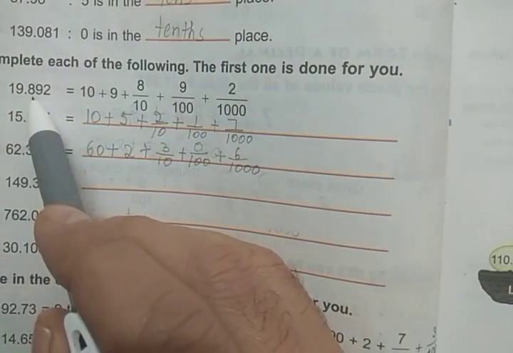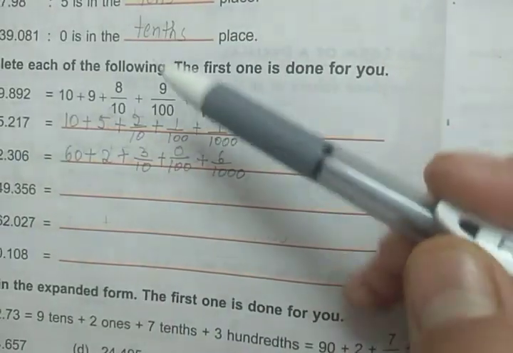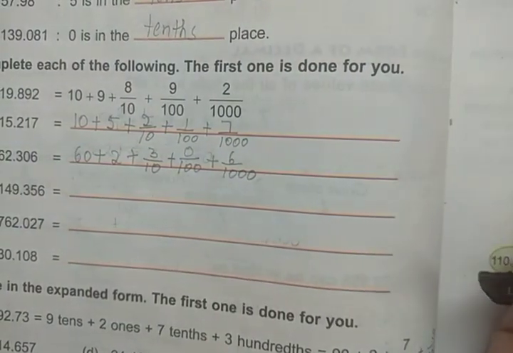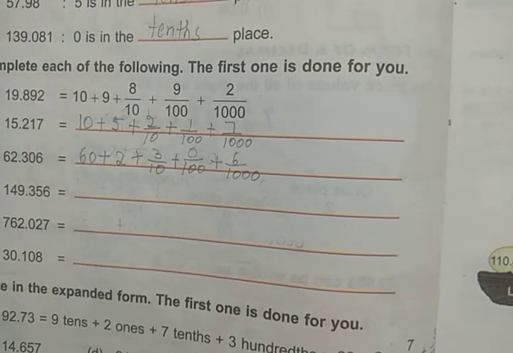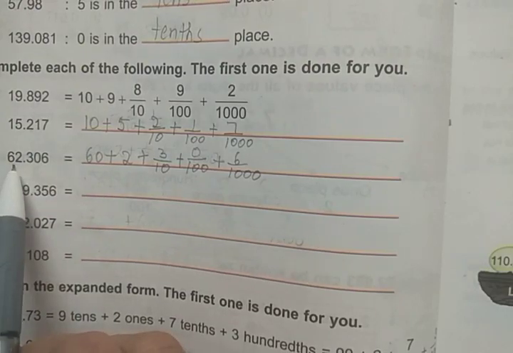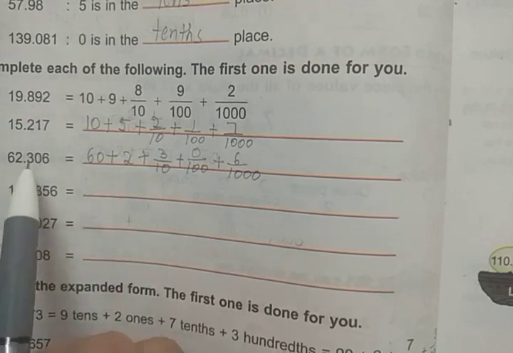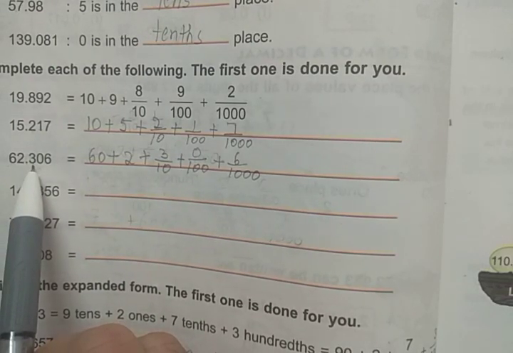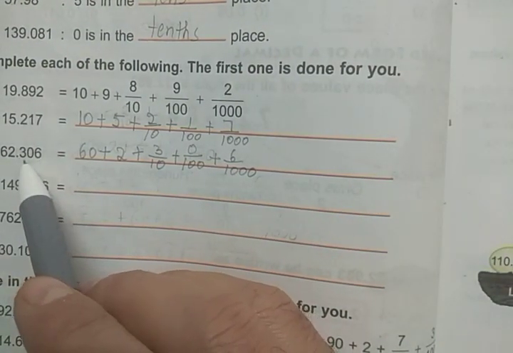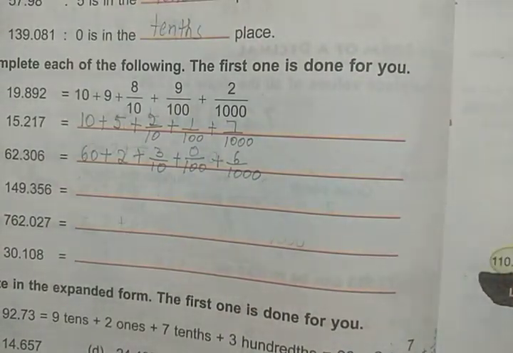Now 8 is at 10th place, 10th place पे है तो इसके नीचे 10 आ जाएगा. 9 is at 100th place, so 9/100. 2 is at 1000th place, so 2/1000. So in this way you can expand. Similarly 62.306, right? So 6 is at 10th place, so 10. 2 is at 1st place, no 0. Then 3 is at 10th place, so 3/10, जो decimal के बाद जो digits हैं उनके आपने नीचे लगाना है 10, 100 and thousands.